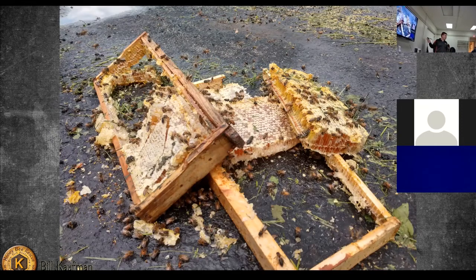This is another source of beeswax, which is very unfortunate. Hopefully nobody here has ever got their beeswax this way by dropping it on the driveway, busting the frames open because it's full of honey and you didn't get it in the extractor. 10-second rule. Yeah.